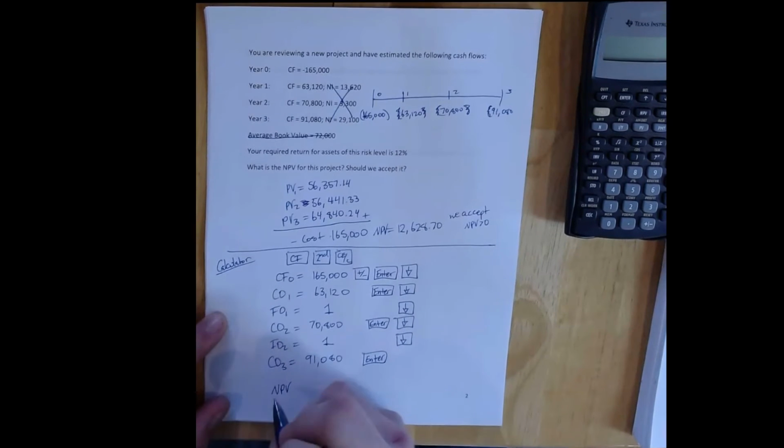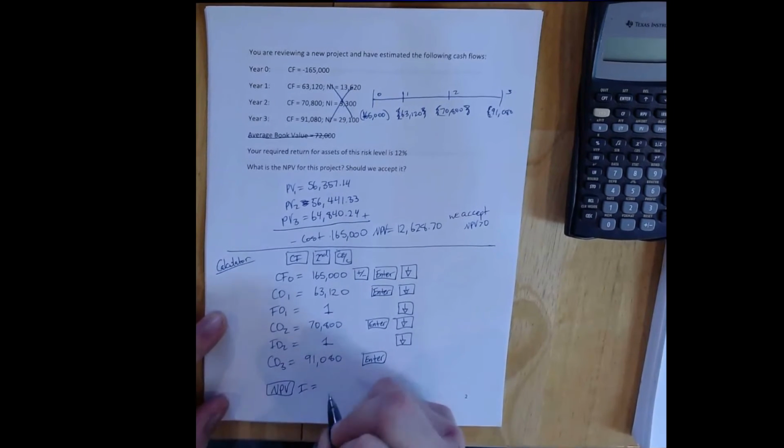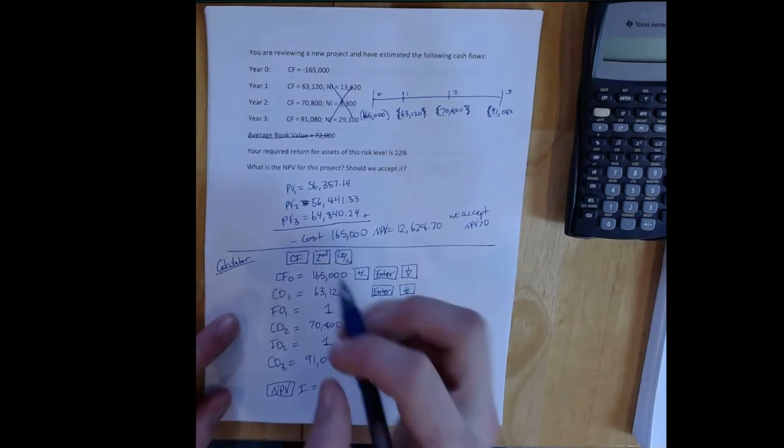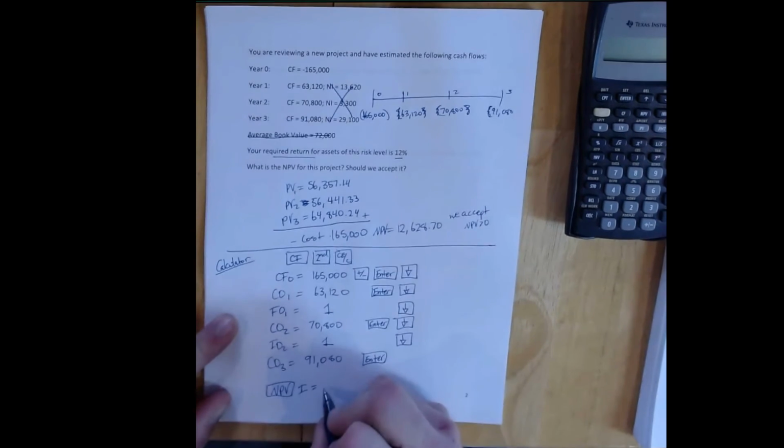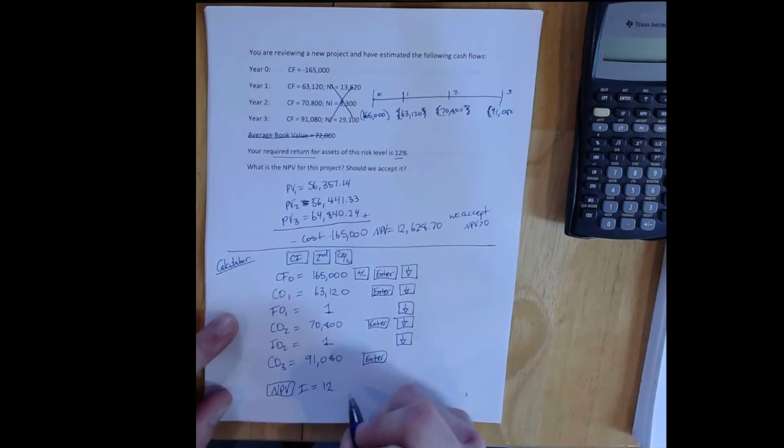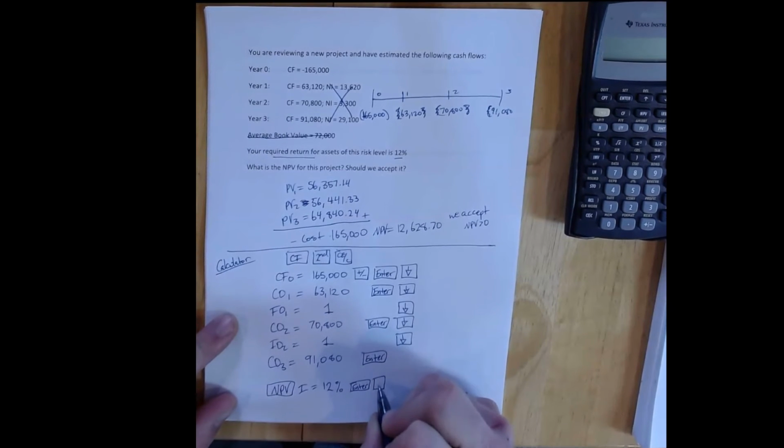Here we want the net present value, so we press the NPV button and we see I equals. And we use I here as our discount rate, and our discount rate is our required return for assets of this risk level, which is 12%. We enter 12%. Remember, we're using a percentage in the calculator, not a decimal. We set that value with the enter button, and we move on with the down arrow.